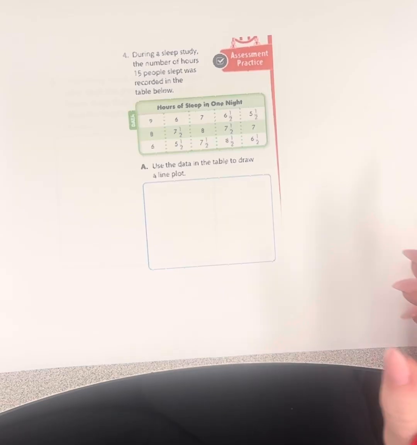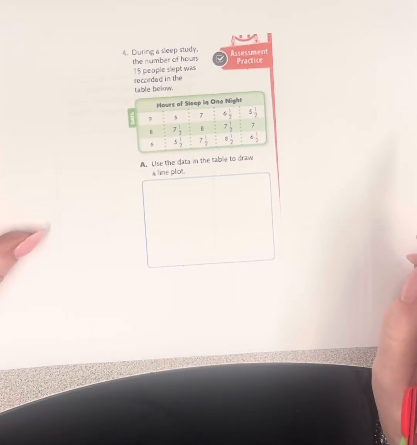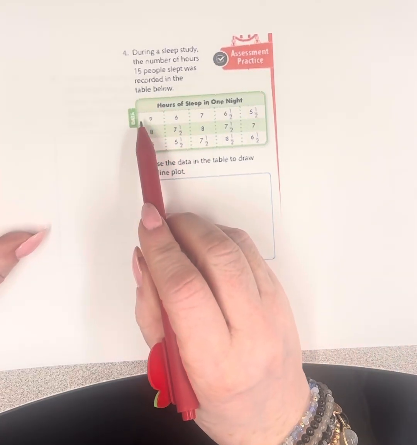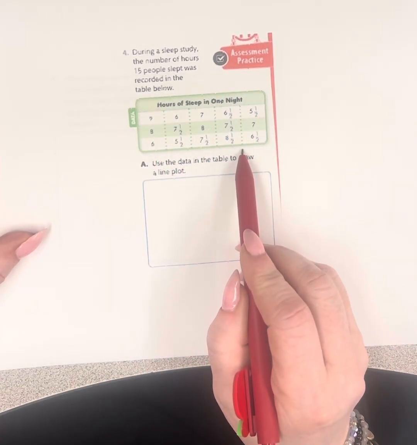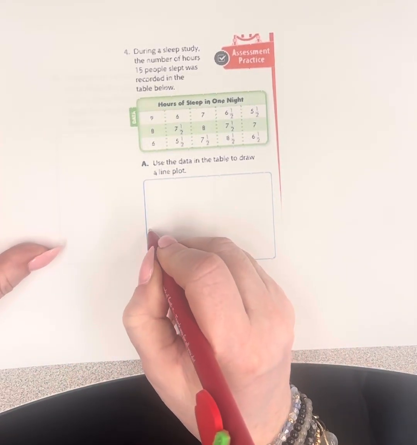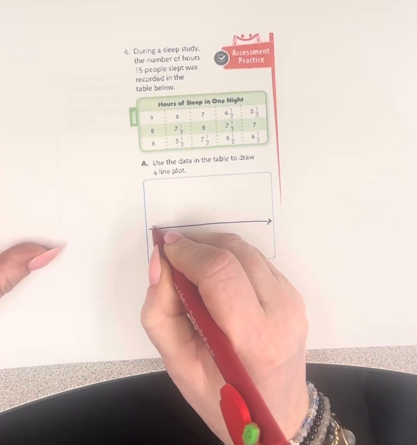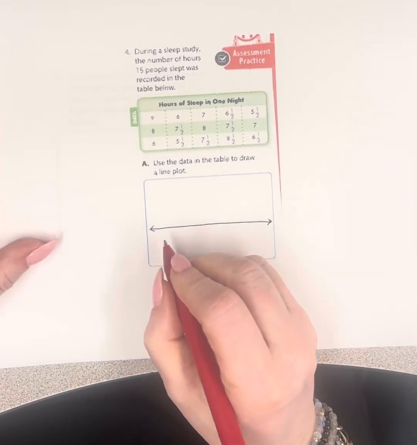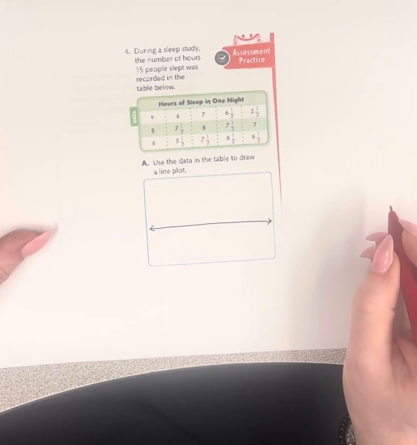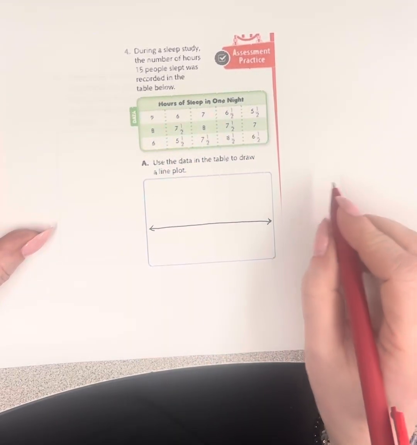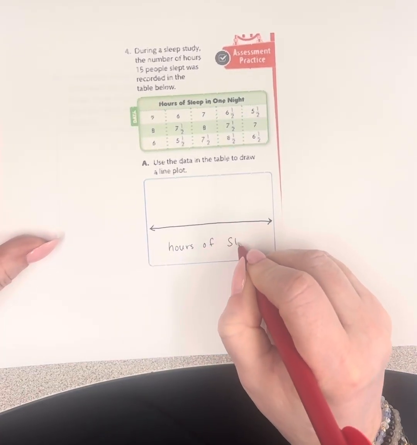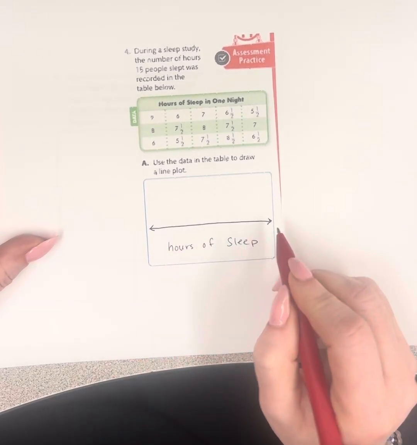Number 4. During a sleep study, the number of hours 15 people slept was recorded in the table below. And we have all of the hours here. It says, use the data in the table to draw a line plot. My first step is I'm going to draw a line. I'm going to decide what's going to go on the bottom and what the dots or the X's are going to represent. So hours of sleep in one night is going to be the title of my line.